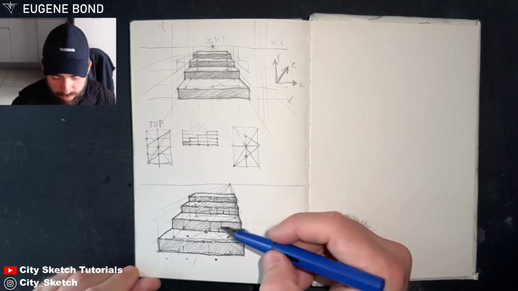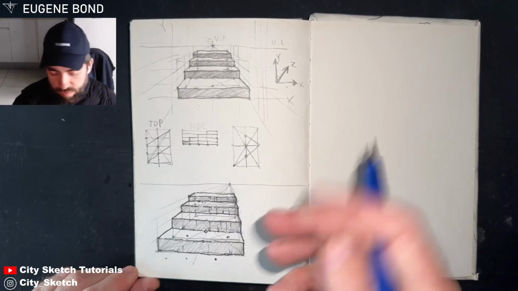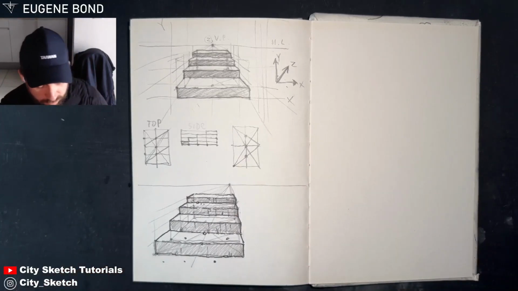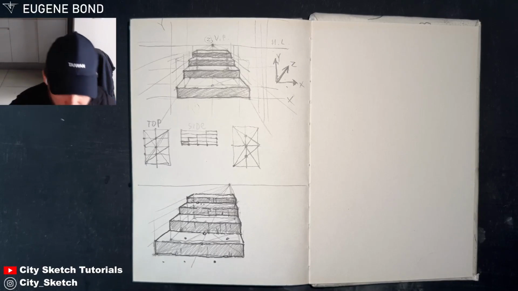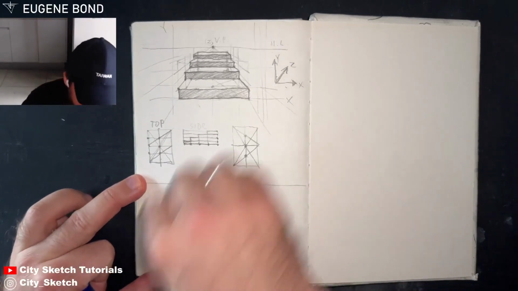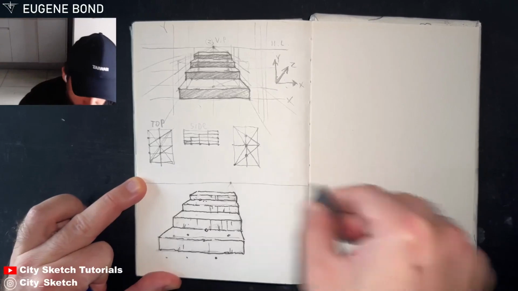That's why it's important to have some practice with these simple steps, so then it will be easier to draw something really difficult. Okay.